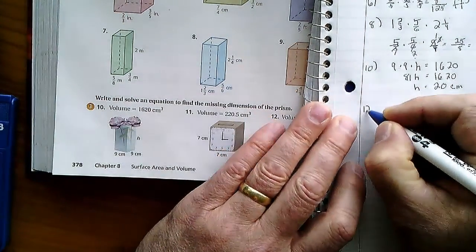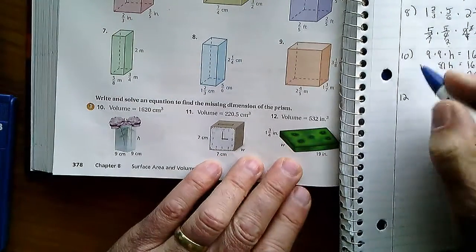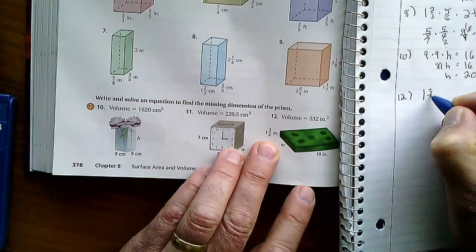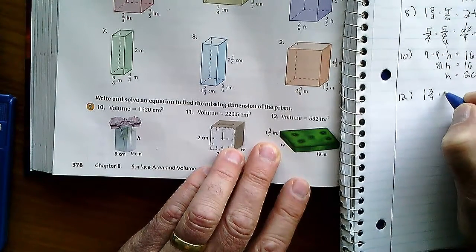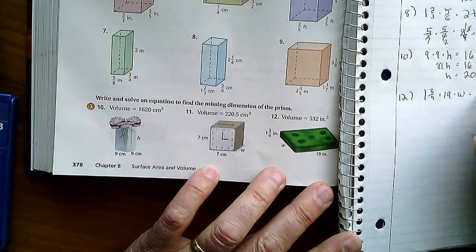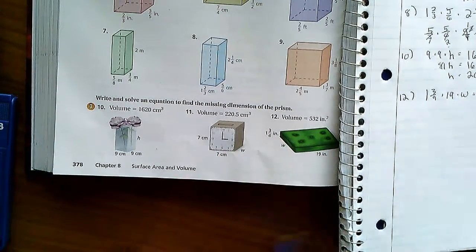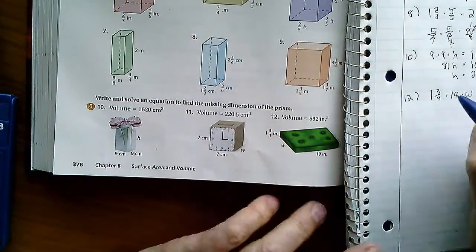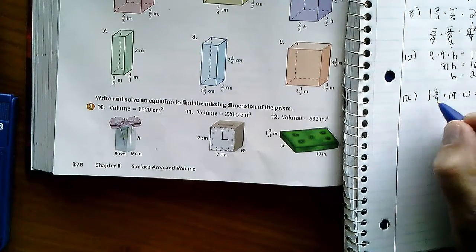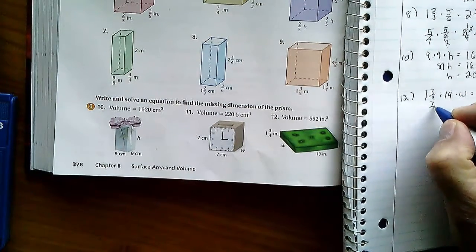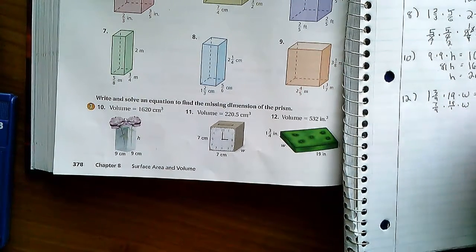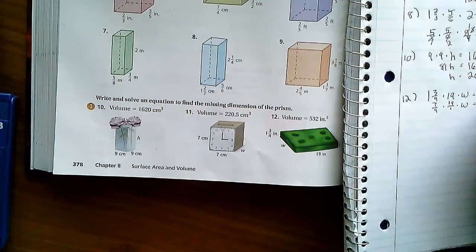Let's see, number 12. Same type of problem. I know that 1 3/4 times 19 times W is equal to 532. So what is 1 3/4 times 19? I don't know that. So I'm just going to change this, because I know another name for 1 is 4/4. This is 7/4 times 19/1 times W equals 532.